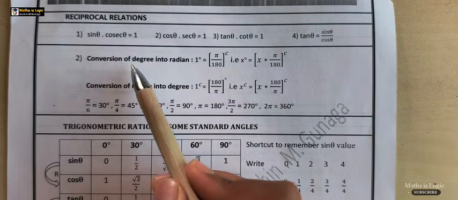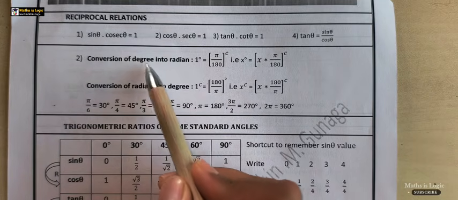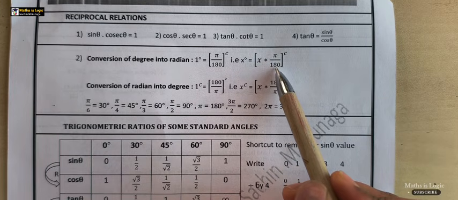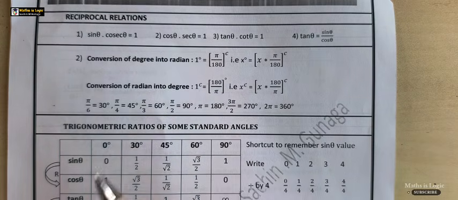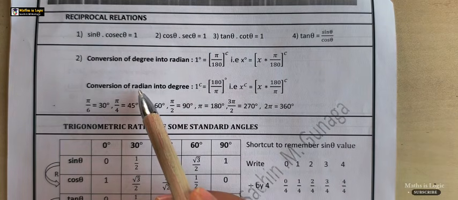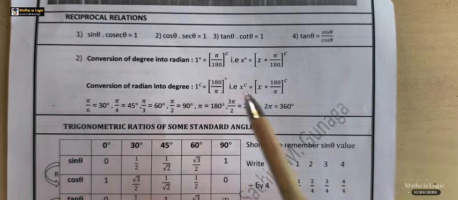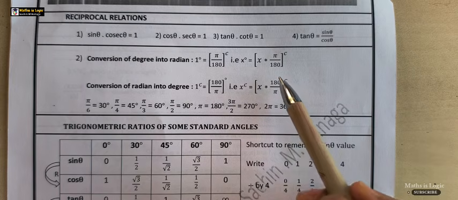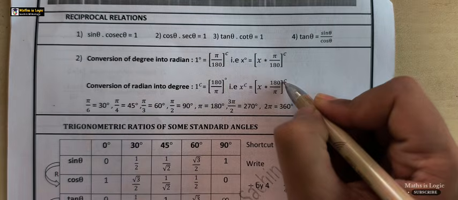So that means if you want to convert a degree to radian, for that particular degree we need to multiply with pi divided by 180, then only it will convert into radian. Similarly, if you want to convert a radian to degree, what to do? For that given radian, multiply by 180 divided by pi, and that given radian will convert into degree.